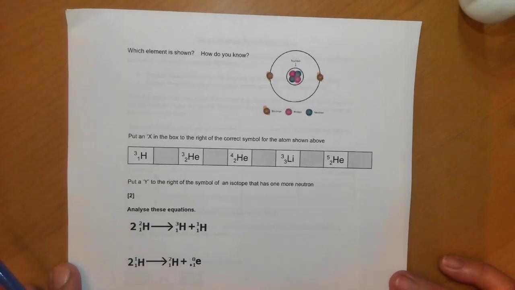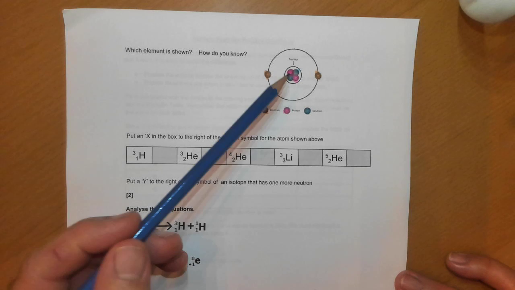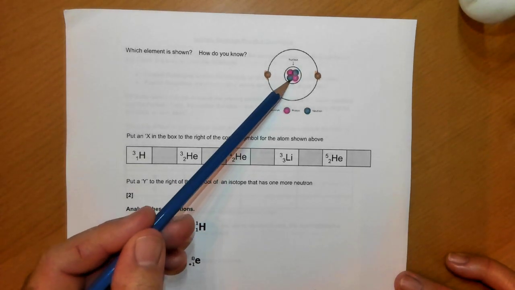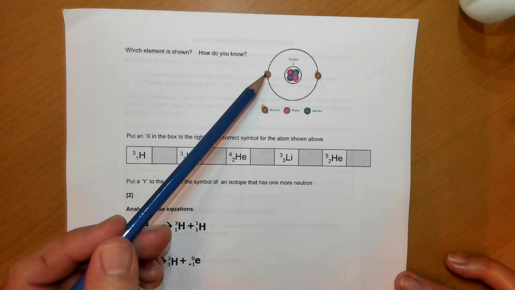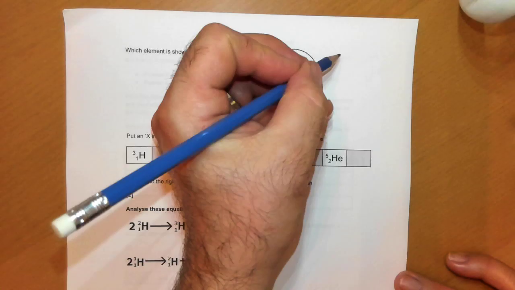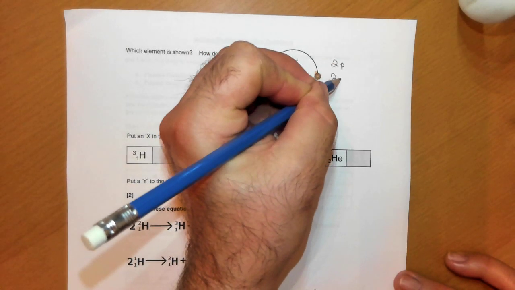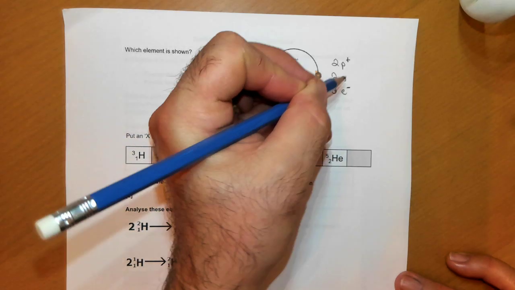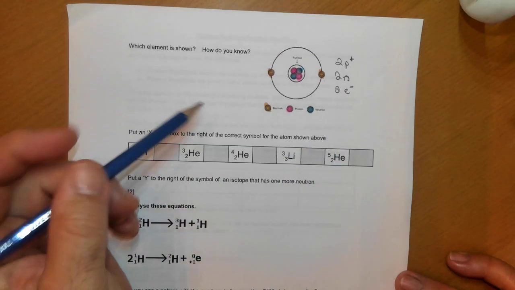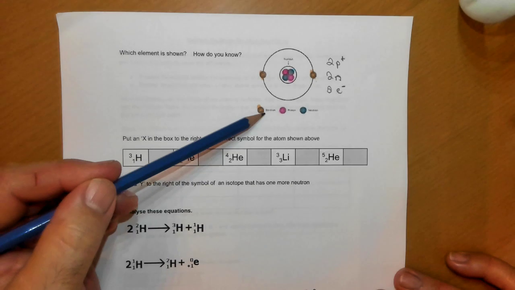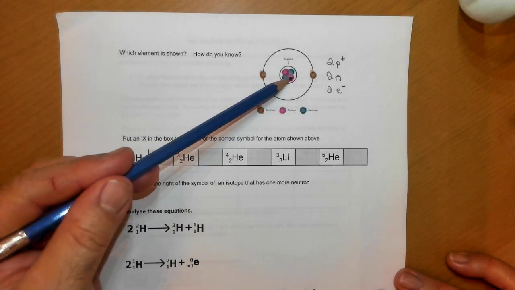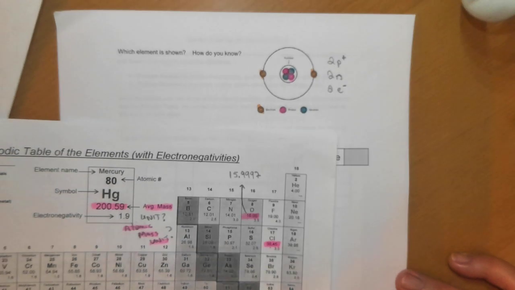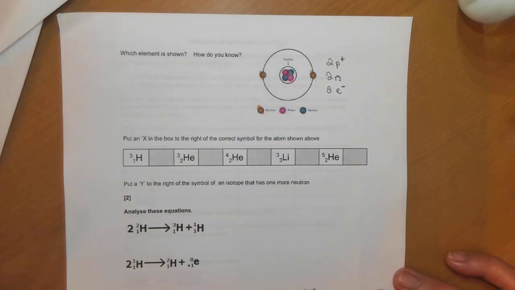So here's a question. Which element are we looking at here? There are 2 protons, 2 neutrons, and 2 electrons. So it's really 2, 2, and 2. 2 protons, 2 neutrons, 2 electrons. And quite often we'll put the charge symbols there. Okay. For the symbol of the element, you don't need to worry about anything except the number of protons. It has 2. According to the periodic table, it's a helium, atomic number 2.